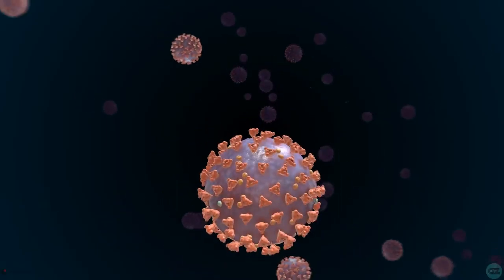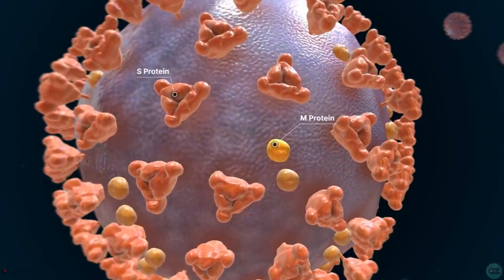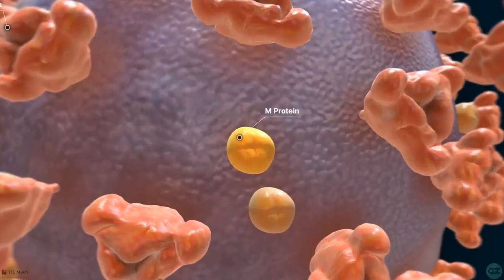Let's take a look at the next protein, the M or membrane protein. The membrane protein is the most abundant on the viral surface and defines the shape of the viral envelope. It can be thought of as the central organizer for coronavirus assembly and interacts with the other structural proteins.